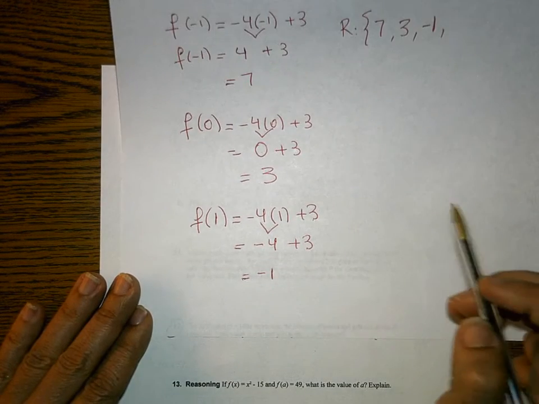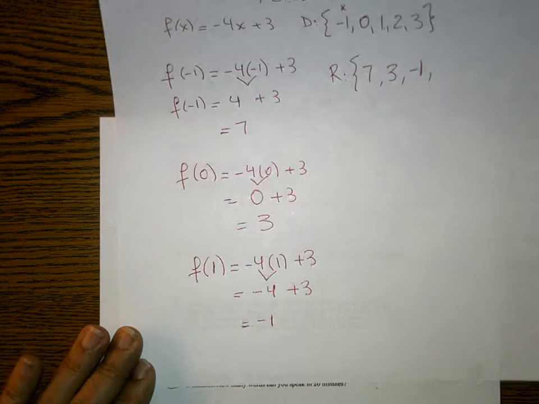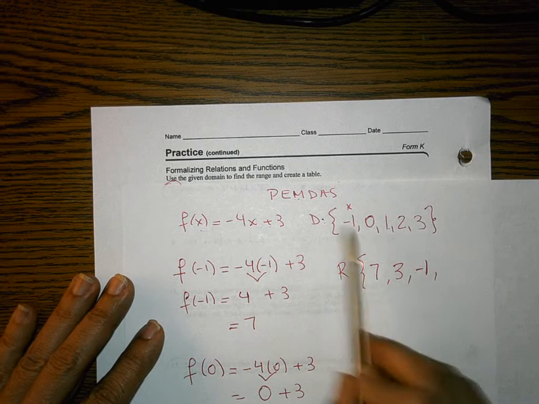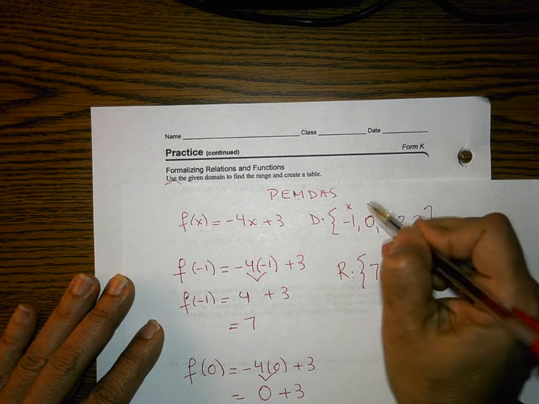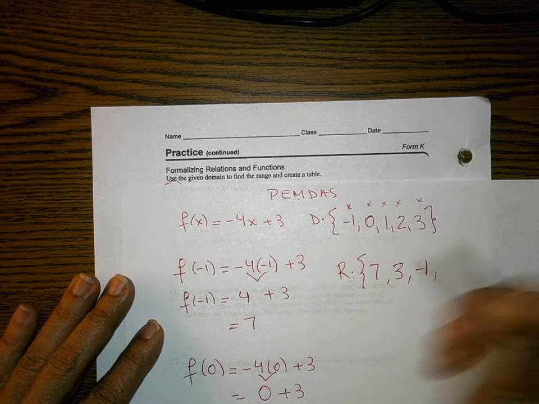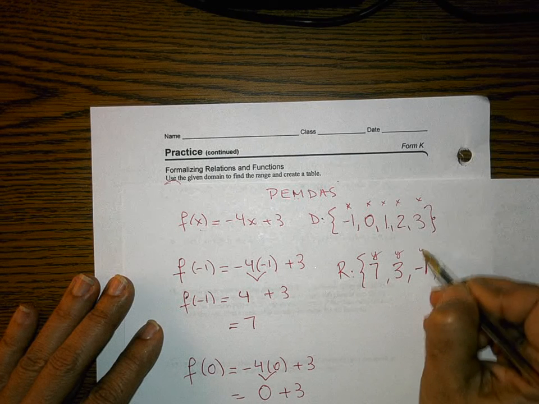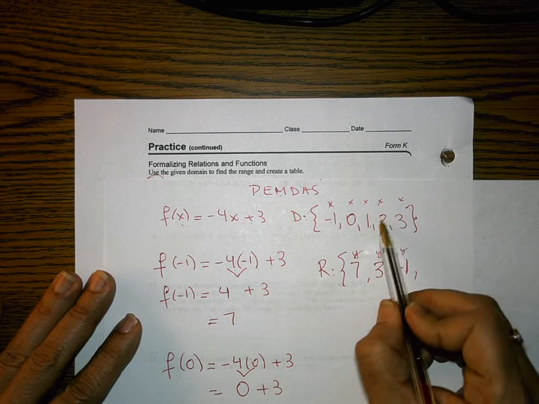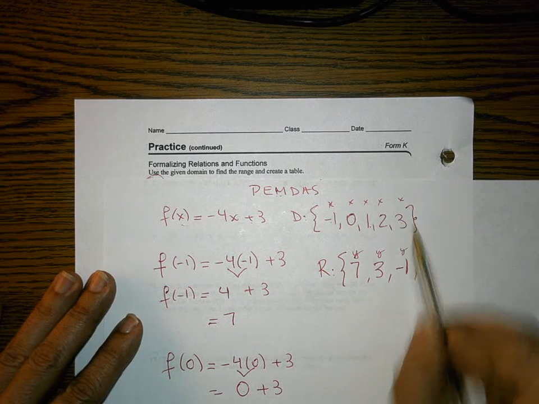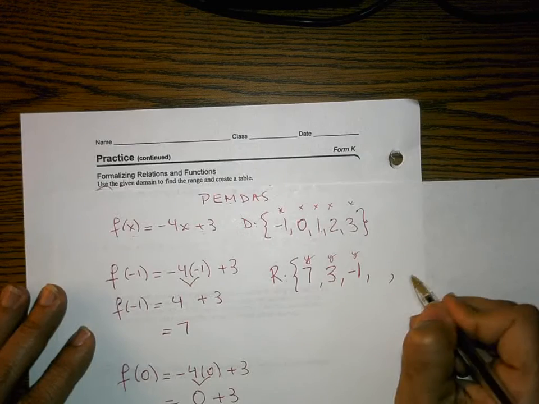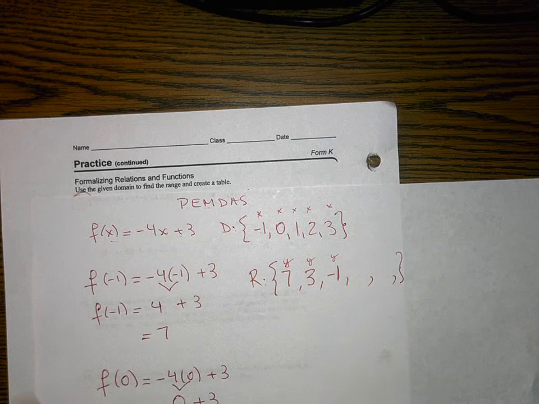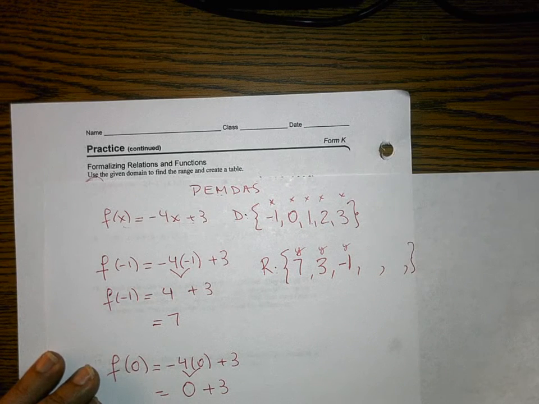So as you can see, that is how you're going to be doing this kind of problems right here. The function is given to you, the domain is given to you, the x values. These are all x values. What we're trying to get here is the y values. Okay? For every x value you put in, you will get a y value out. Okay, so I have 1, 2, 3, 4, 5 x values. I better have 5 y values. Because for every number I plug in for x, I get a y value out.